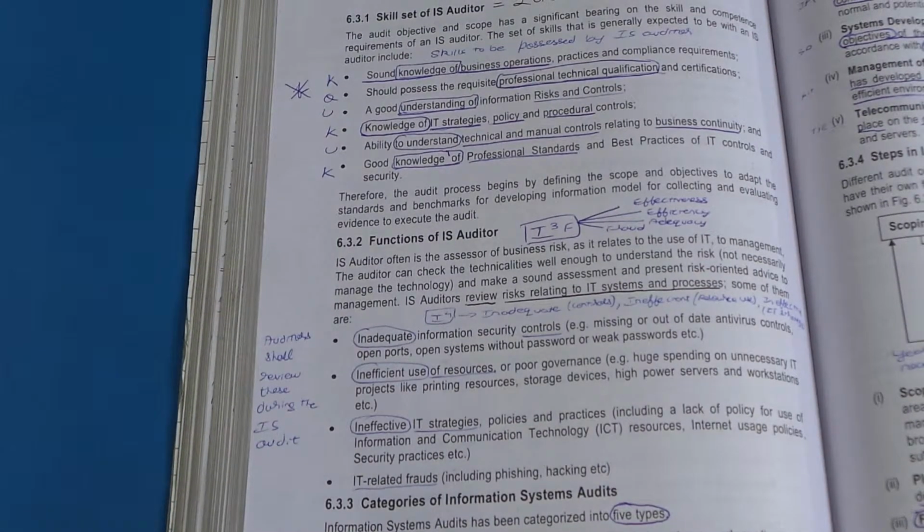The next short form is in page number 6.7, and that is with regards to the functions of the IS auditor. So the functions can be remembered by using the short form I3F, and this stands for the inadequate controls, inefficient use of resource, ineffective IT strategy, and the last one is IT related frauds. So that is I3, inadequate, inefficient, ineffective, that is I3, and F is IT related frauds.